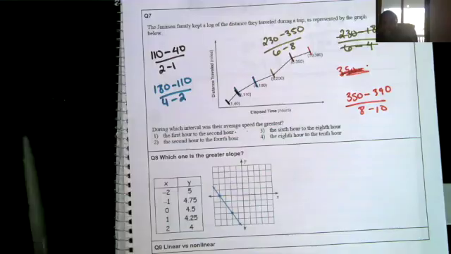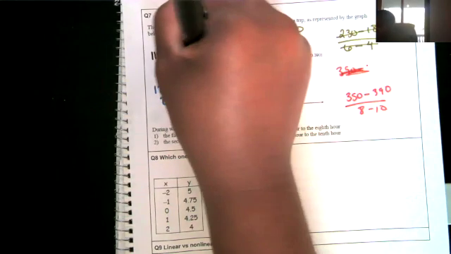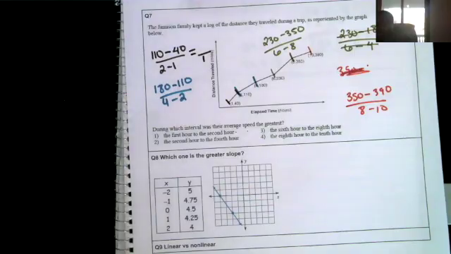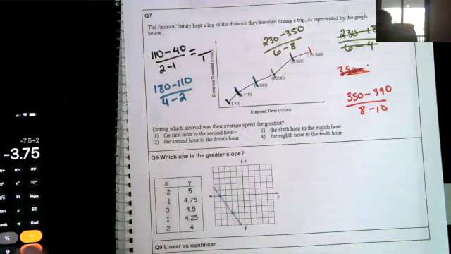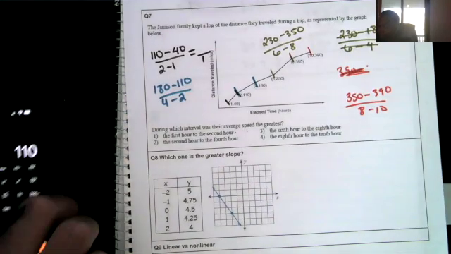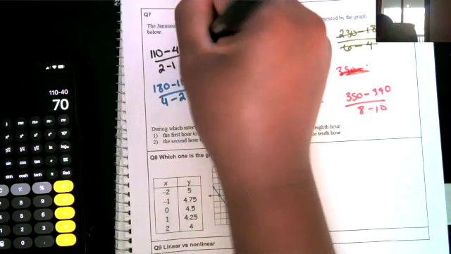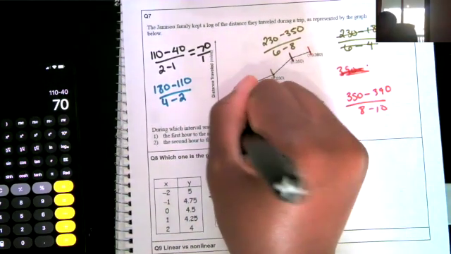Okay, always double check your work. Okay, so now we'll simplify all of these. Option 1 is on the bottom of 1. On top, we have 110 minus 40, which is 70. So this one is 70.